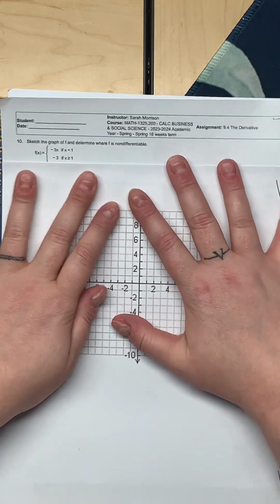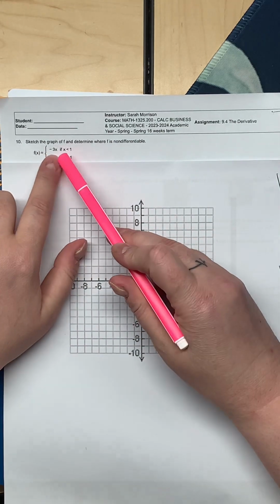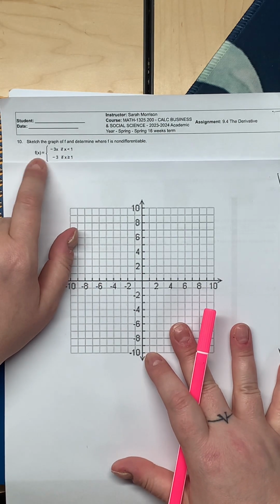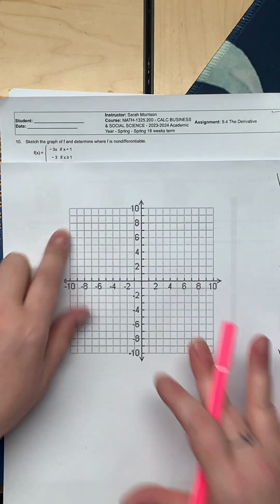Okay, so if I want to talk about what this picture looks like, this piecewise function says f of x equals negative 3x if x is less than 1.